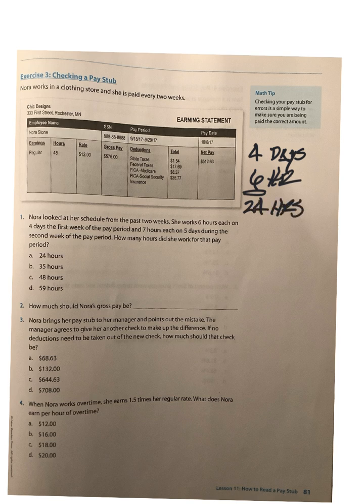Then 7 hours each on 5 days during the second week, so she works 7 hours each of those days. So that would be 35 hours that she worked the second week.